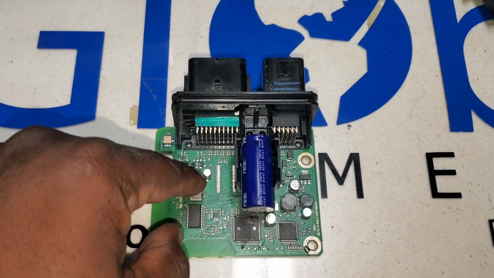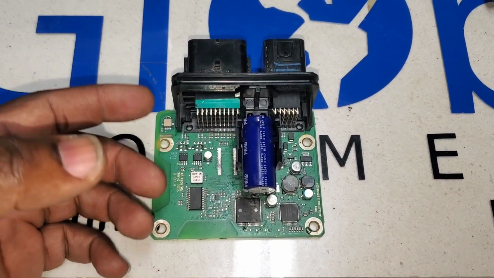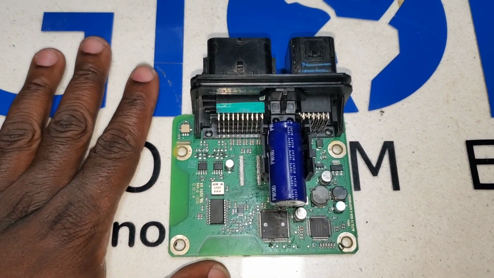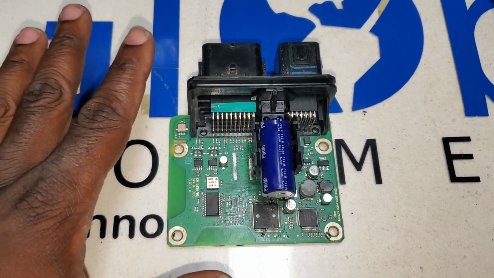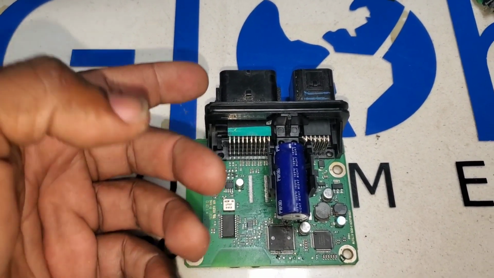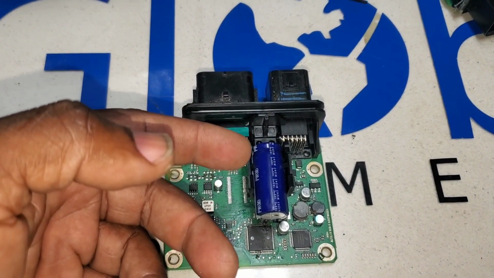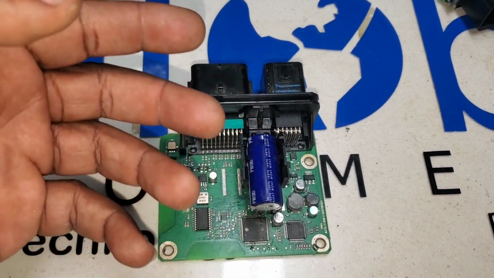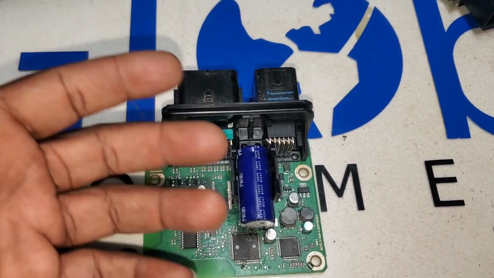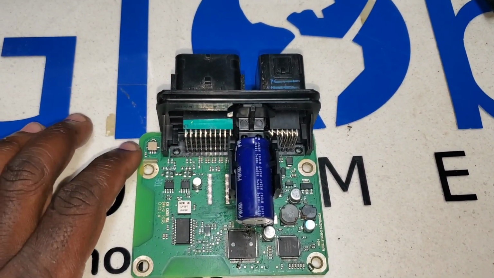Now, if this detects a fault internally in itself that it possibly cannot deploy an airbag, it will also trigger a code. And here's the main thing. How does it deploy an airbag? On most modern modules, it sends a high voltage pulse, PWM basically, to the actual airbag that it needs to deploy, something like around 30 volts usually. And that's one of the reasons why you have this huge capacitor here, by the way.